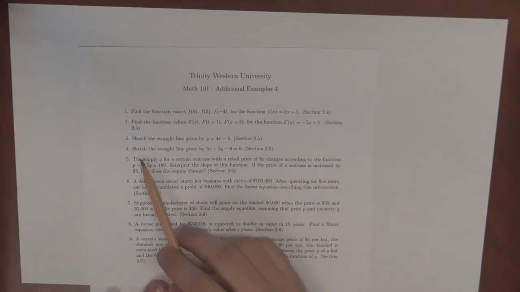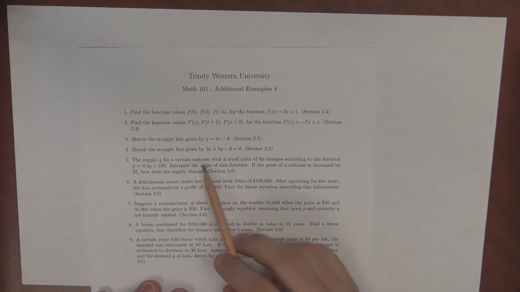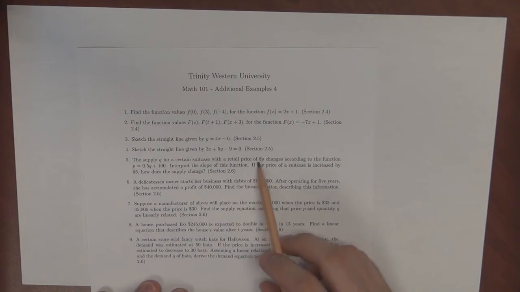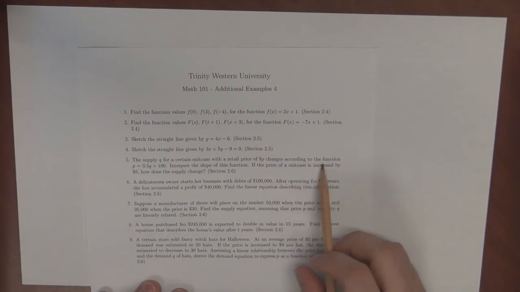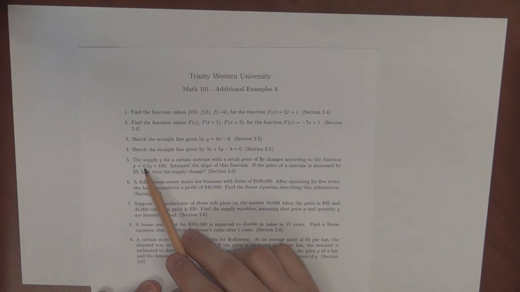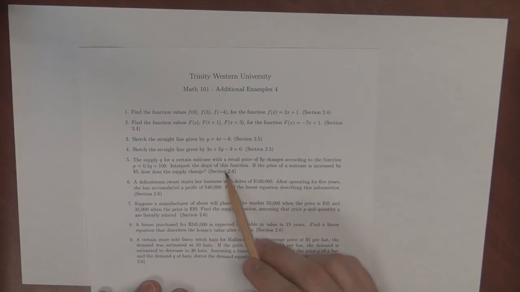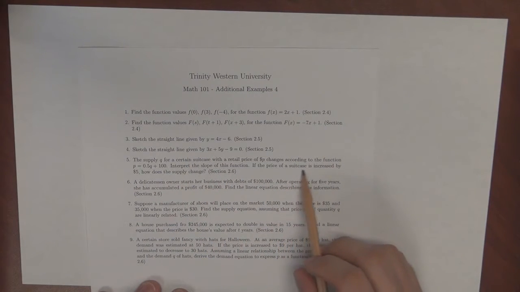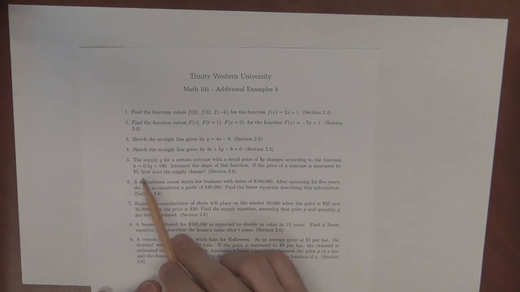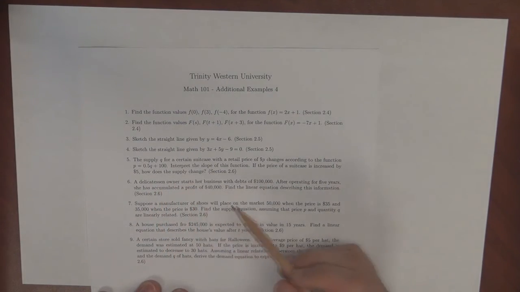For number 5, the supply Q for a certain suitcase with a retail price of $P changes according to the function P equals 0.5Q plus 100. Interpret the slope of this function. If the price of a suitcase is increased by $5, how does the supply change?